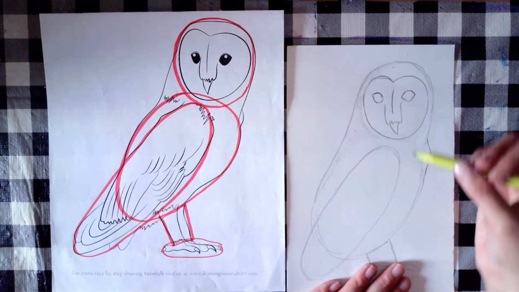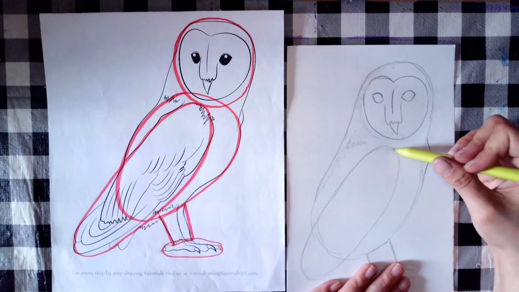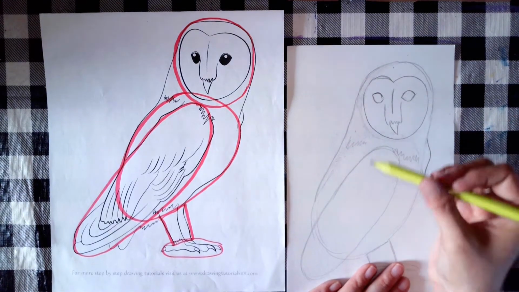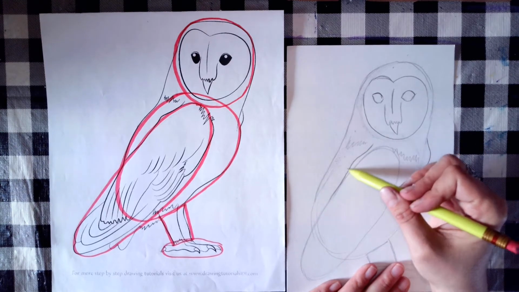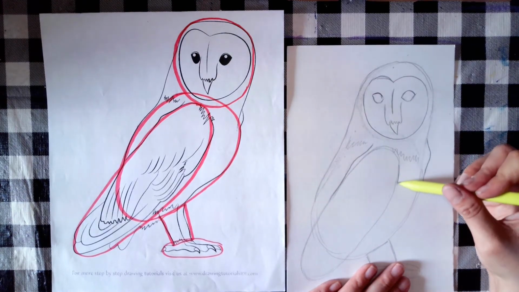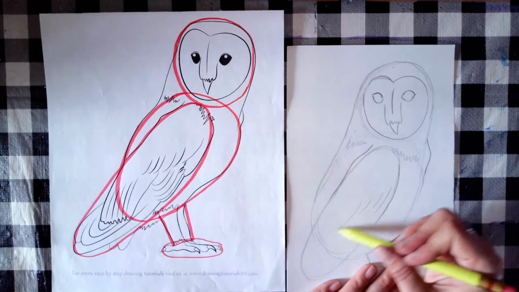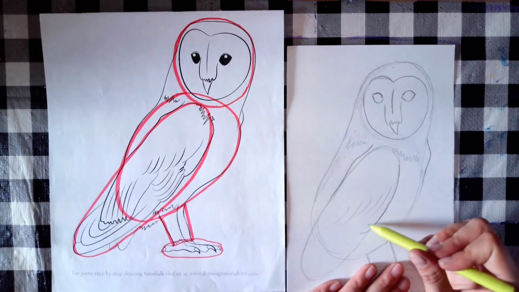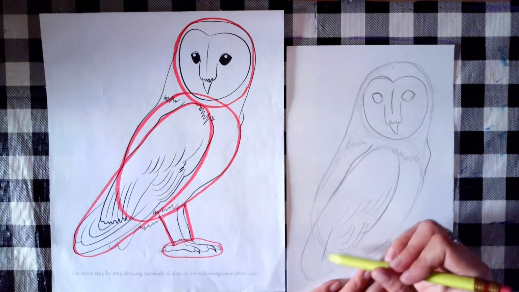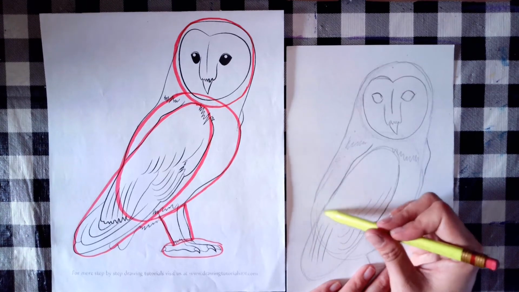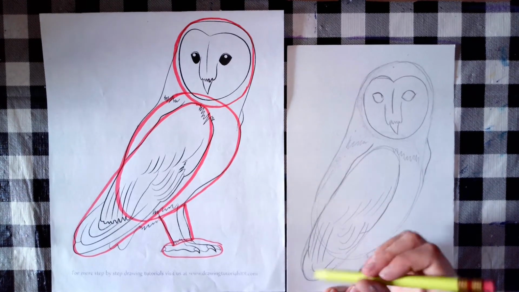So I'm going to go from this area and move down towards the wing and just get some of this texture and lines that I see. And I see the shape of the wing over here is a little bit sharper. I see some different lines for the texture of the feathers. So take your time and just try to get in some of these details that you see. Okay, and then I also have tail feathers back here. I'm going to add in.